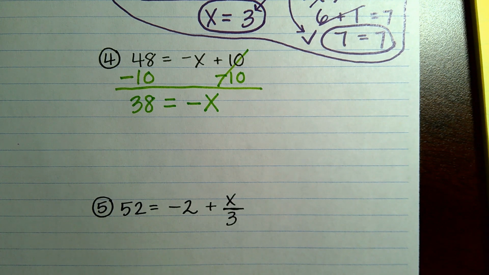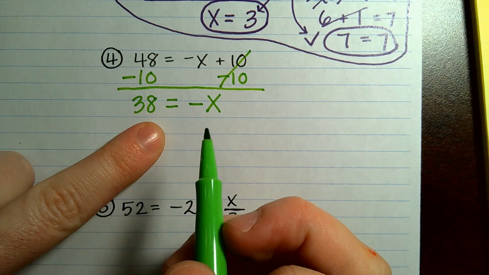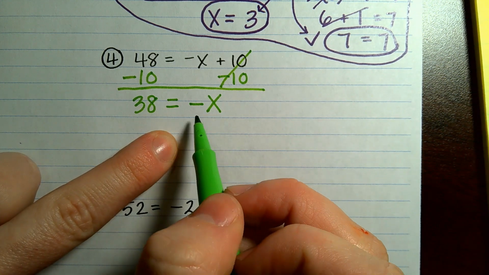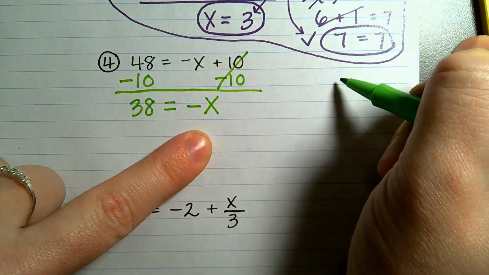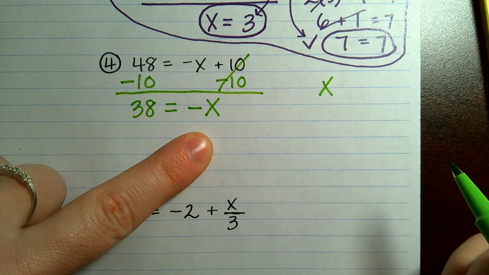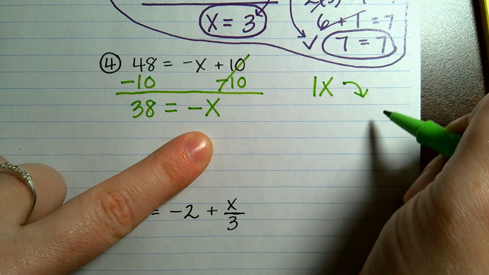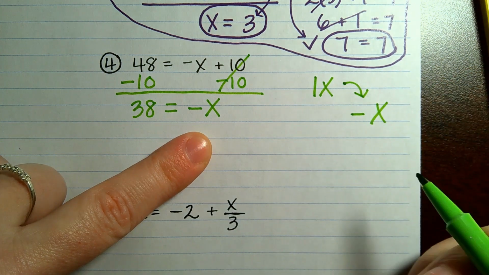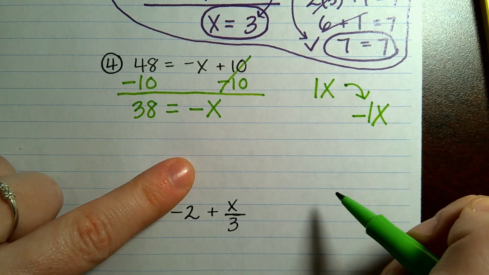Because we're not done. Remember, we're solving for x, not negative x. You know how if I just see x by itself, what's the invisible number right there? 1x. So if I have negative x, it's really negative 1 times x.